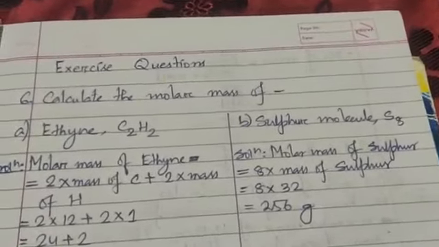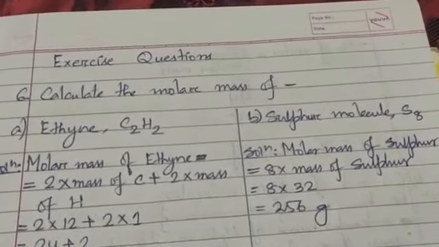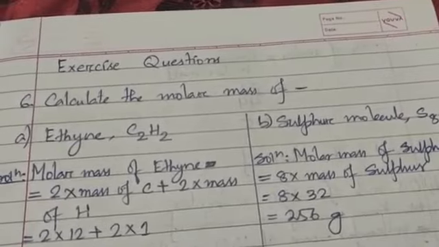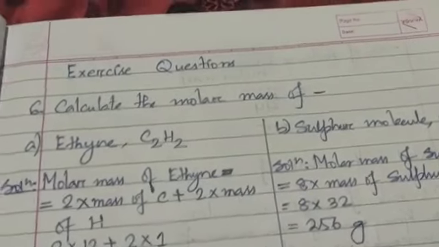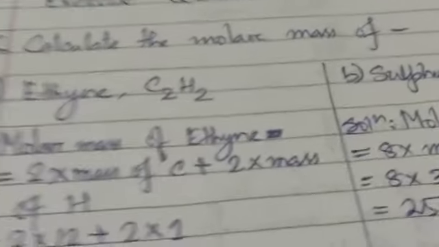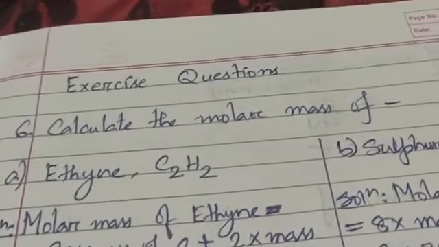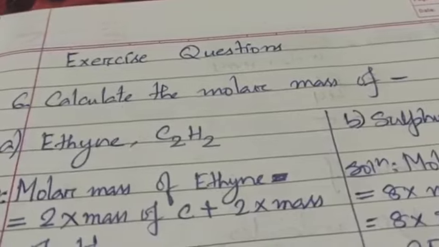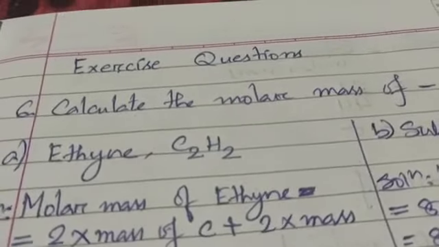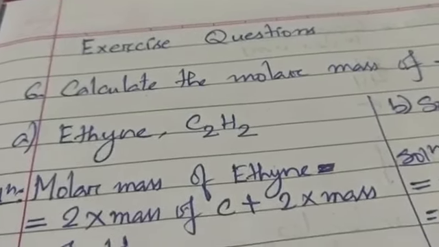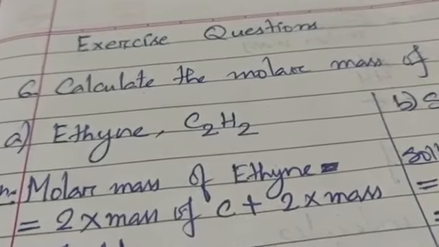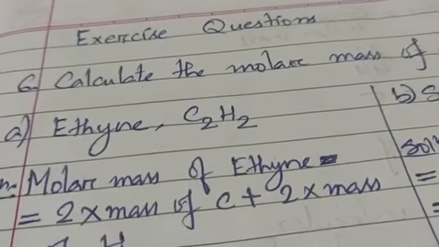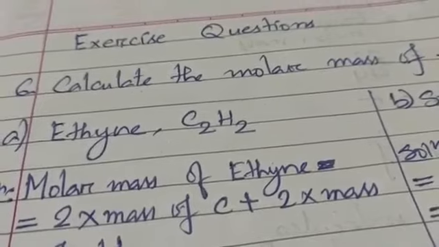Here in this video, I'll be talking about question number 6. This is exercise questions. In this question number 6, you have to calculate the molar mass. You have to calculate the molar mass, and they will give some compound. You see in A, ethyne, and formula is C2H2.